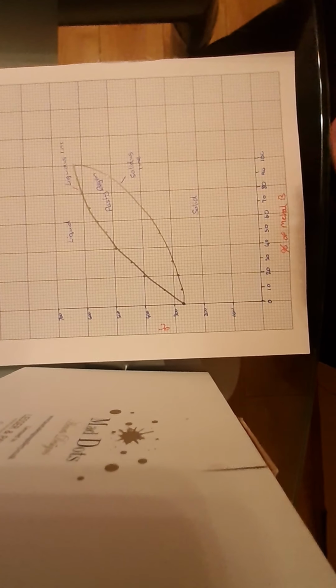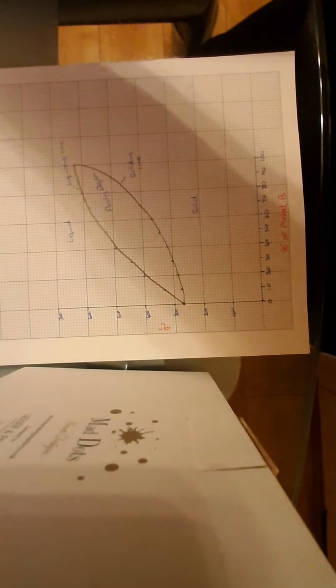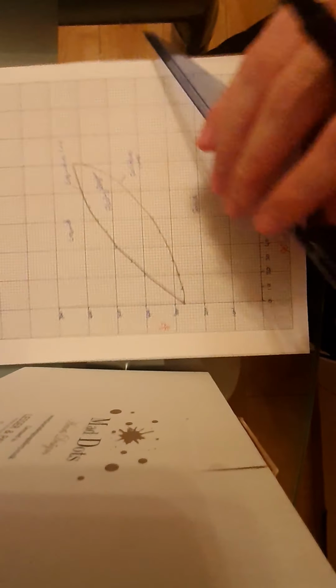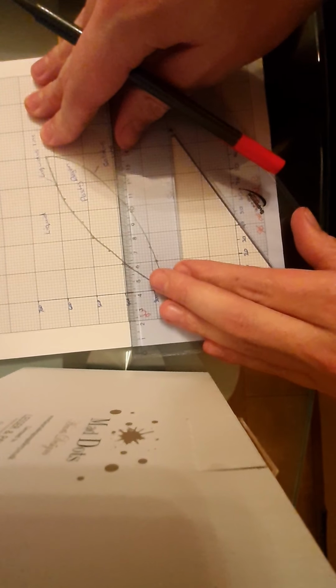Now, the third part of the question I want to go through is for the alloy with 50% metal B, which is halfway: determine from the diagram the composition of phases at 400 degrees Celsius. So the first thing you do is you do 2 center lines, one from 400 degrees Celsius and one from 50% metal B. So on our graph, 400 degrees Celsius is here.